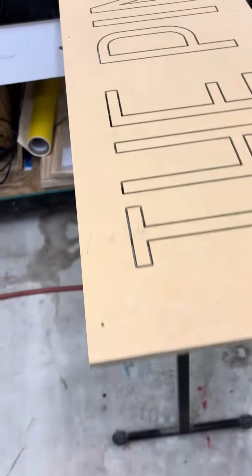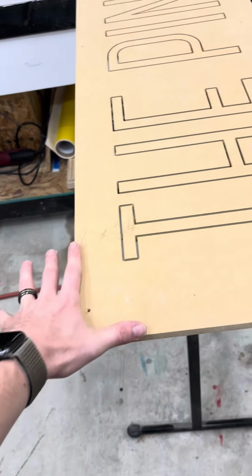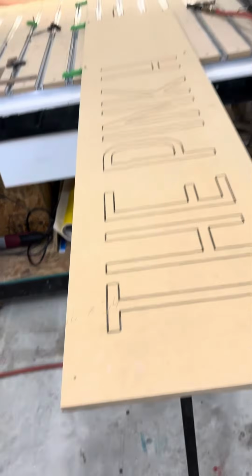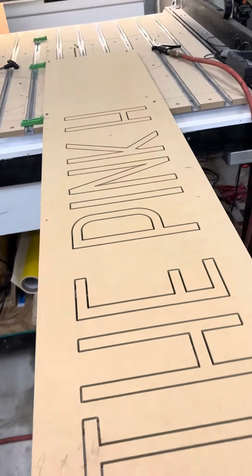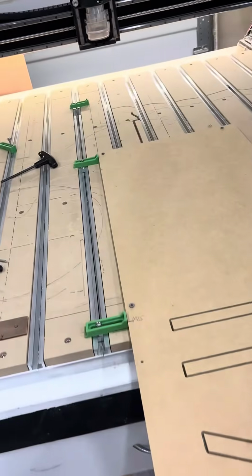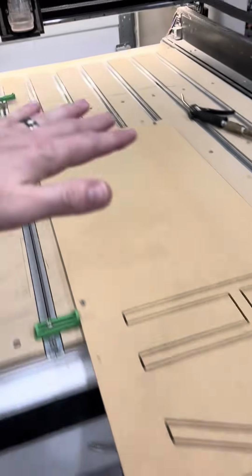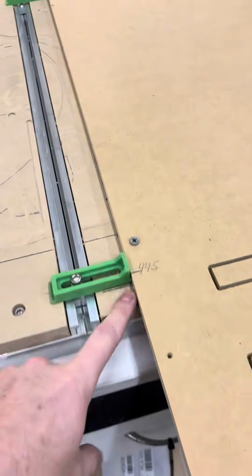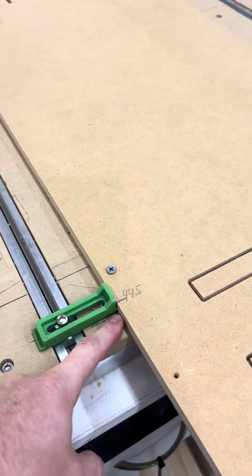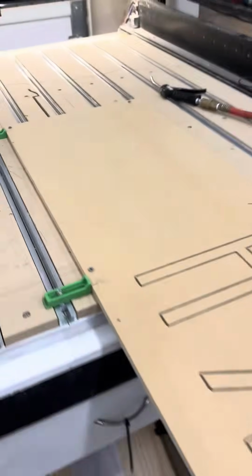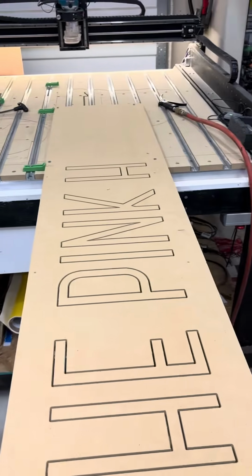So I set my corner at Z0 as right here on the bottom left-hand axis. Z0 was just the bottom of the bed, and I had it cut that first rectangle. So then what I did was I kept everything aligned on the left side. I simply moved the stock down. There's my 44.5 mark. I moved it right to where my Y0 is gonna be. And now I'm gonna show you how we do the rest of the part on the computer.